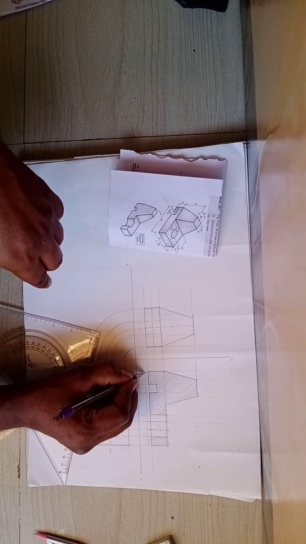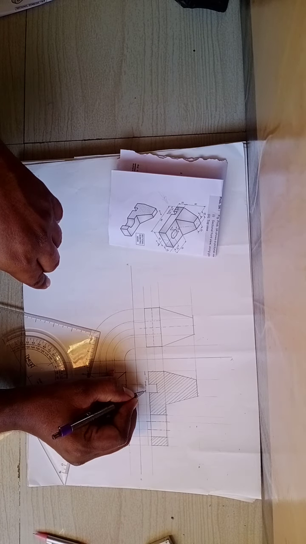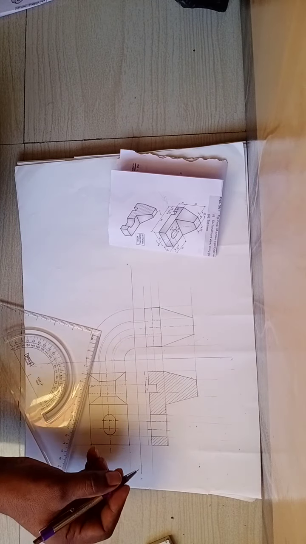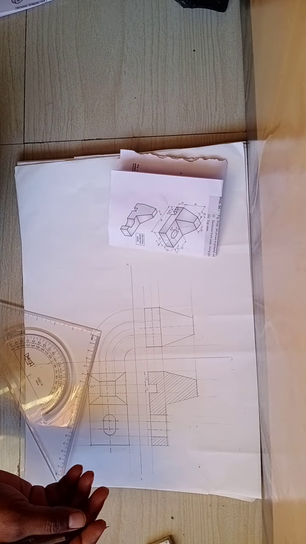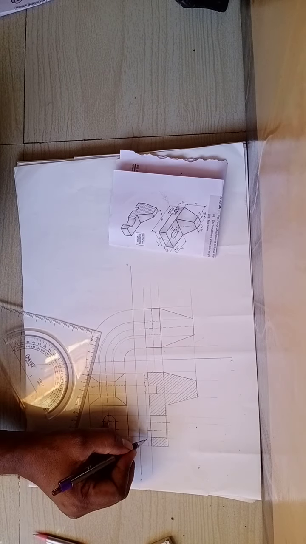Now this distance is given as 15, this is 10, and the total is 90. So we can also cover this distance, 20 mm.